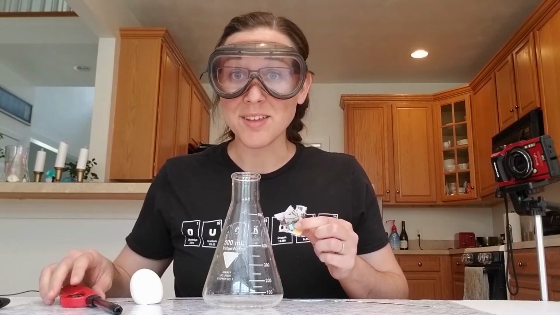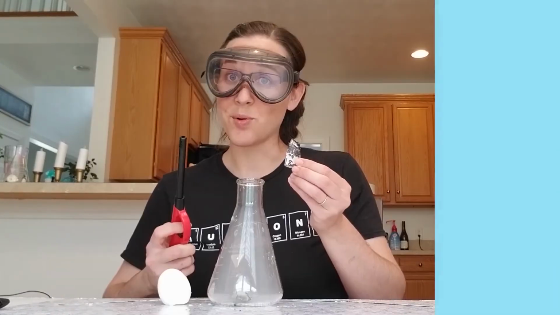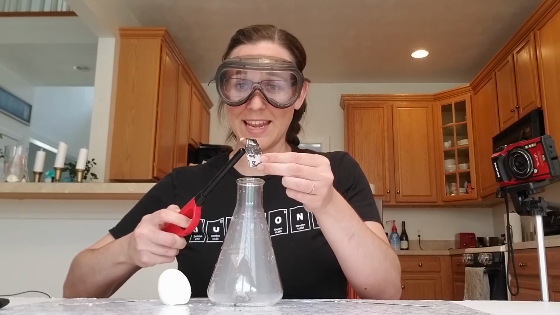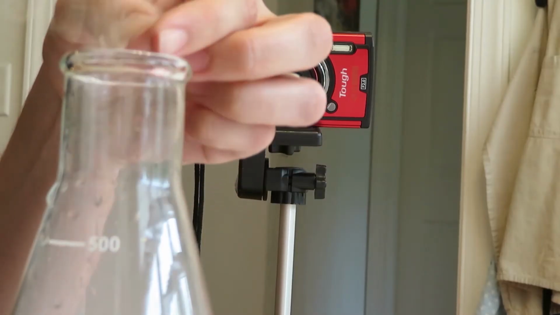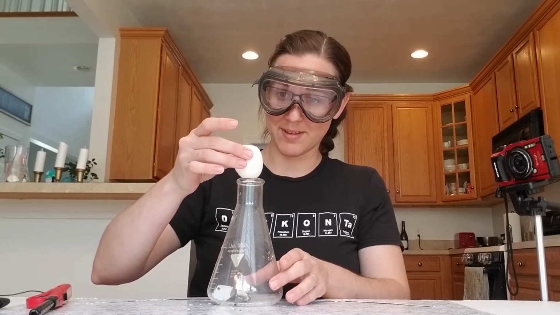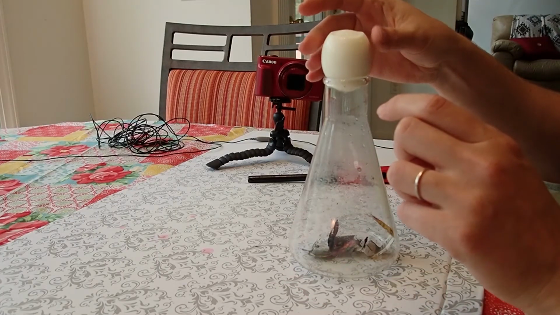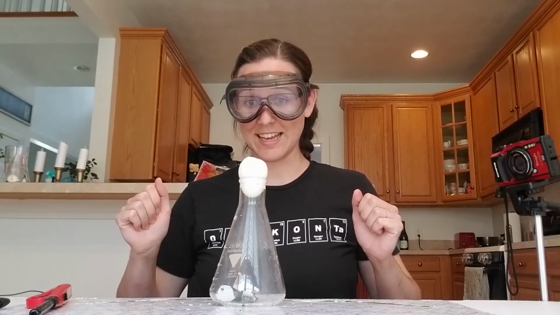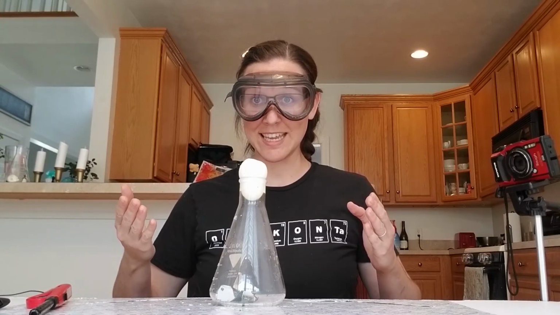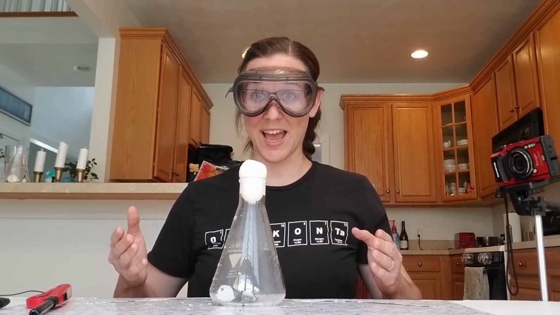There are gas molecules inside this Erlenmeyer flask. We're going to increase the temperature by lighting a piece of paper on fire and putting it inside the flask. Now we're going to put the egg over the top. Watch the top here. As the pressure changes, the egg is going to slowly get sucked into the Erlenmeyer flask.